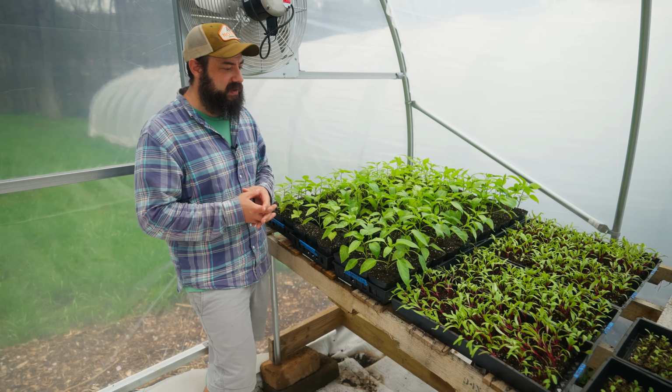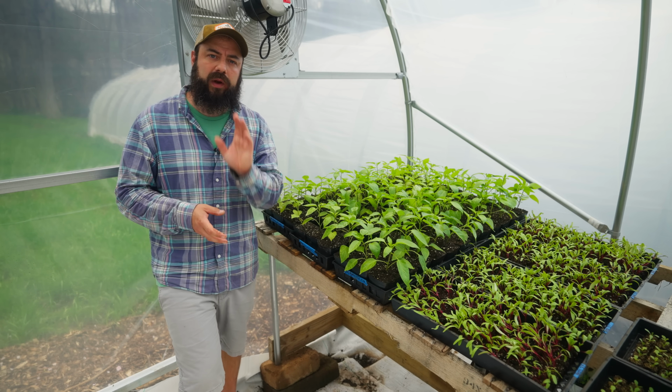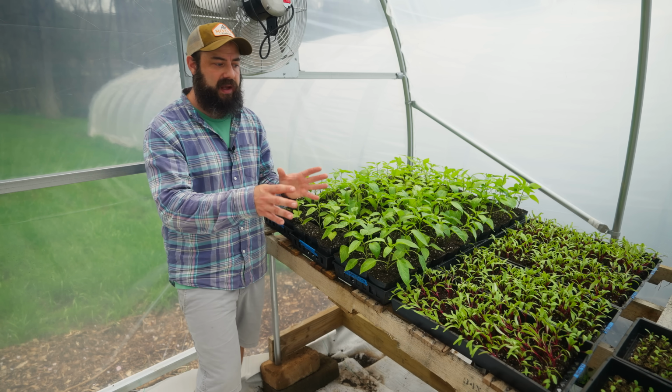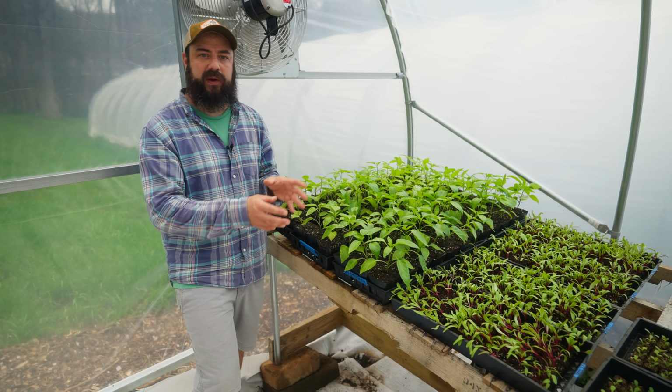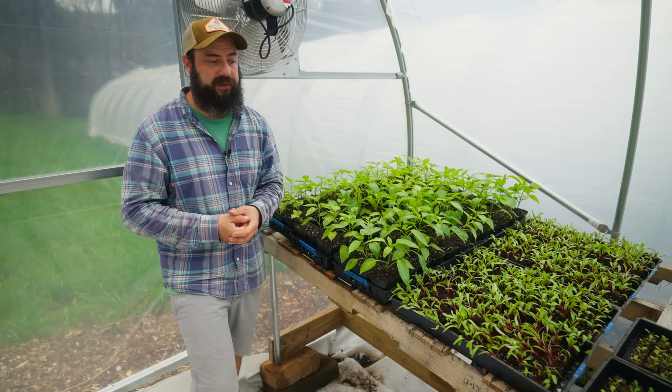And the other benefit too is that you're putting out only really strong plants. So you pick the best plants that you've grown and you put those out, so you get a really strong stand out in the field.